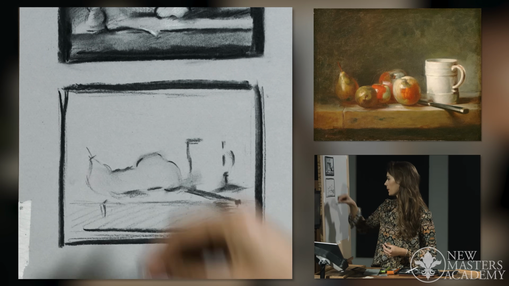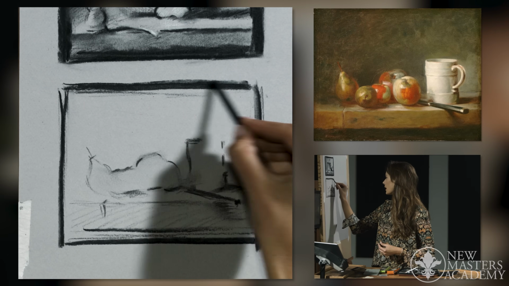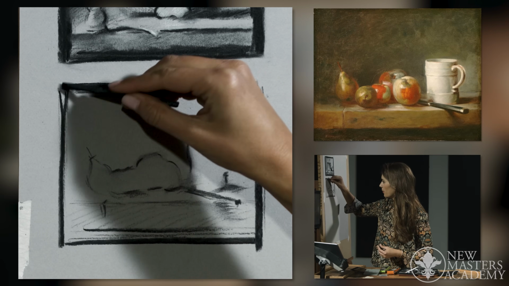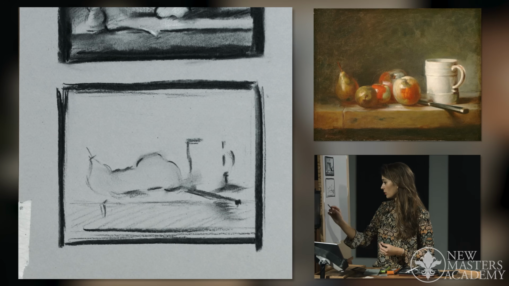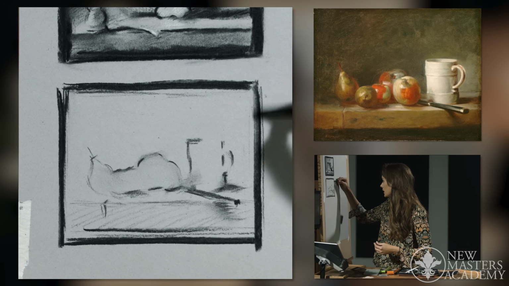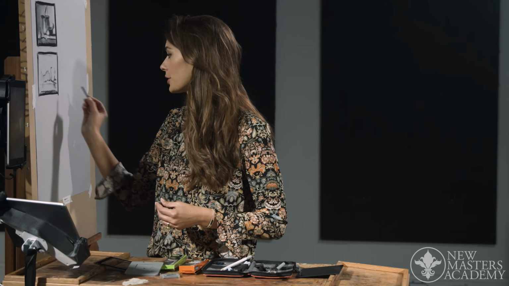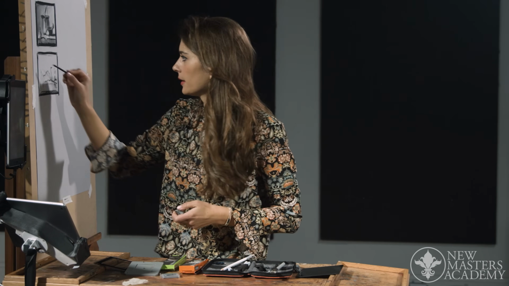Always something to keep in mind also in still life painting is to leave enough space above, but not too much, not to make your subject matter look short, and also to leave some space underneath, not to have it kind of awkwardly placed in the image.